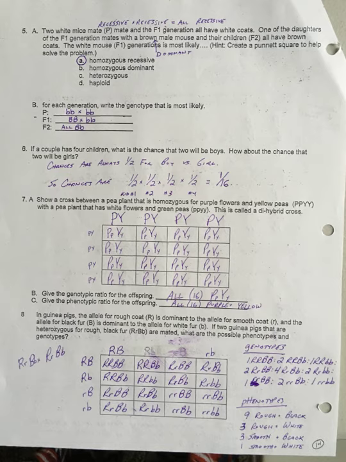Now, number 6. So if you have a child, every single time that you have a child, your chance of having a boy is 1 out of 2 or 50%. And your chance of having a girl is 1 out of 2 or 50%. And it doesn't matter how many kids you have, folks. You can have 4 girls in a row and be having a 5th child, and the 5th child's chance of being a boy or a girl is still 1 out of 2 or 50%. Every time it's 50%.